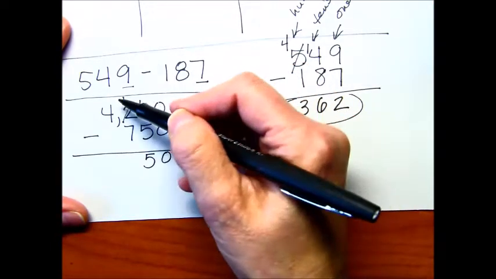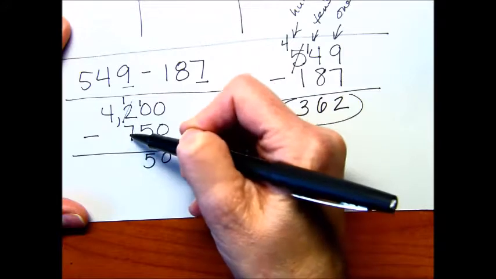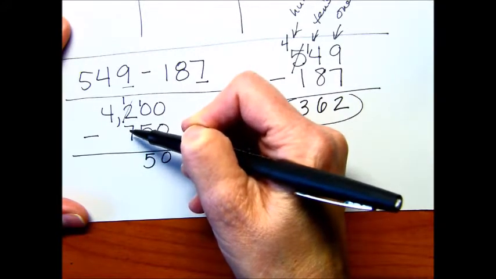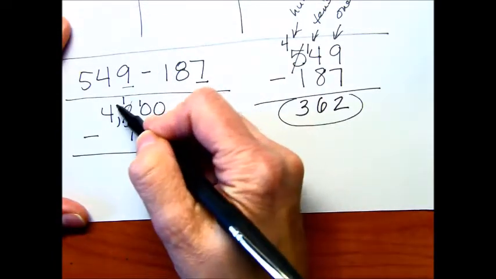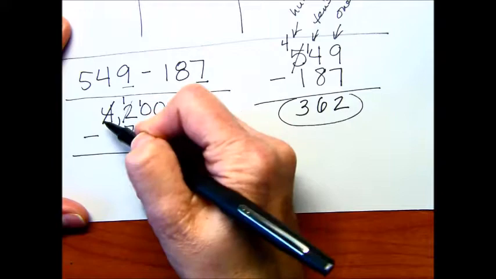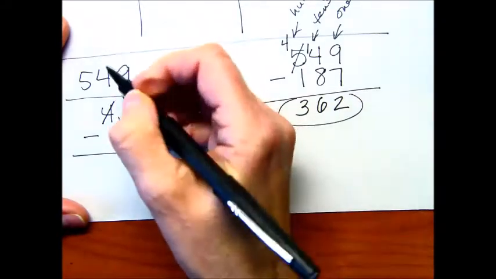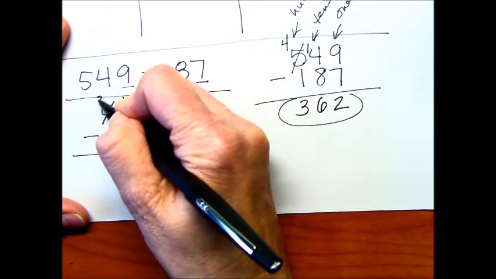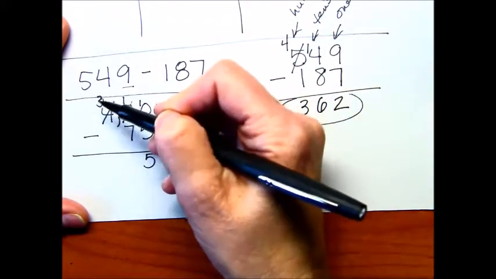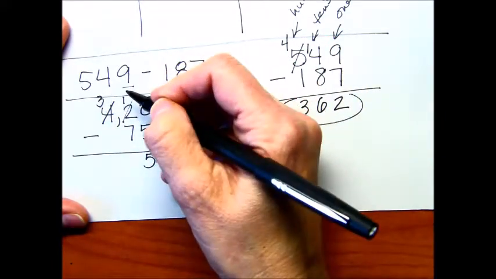In this case, I have 1 100, and then from that, I'm going to take away 7 100s. So here I want to take away from the thousands. If I take away 1 1000 from 4,000, I'm left with 3 thousands, and I'm going to trade 1,000 into 10 hundreds.